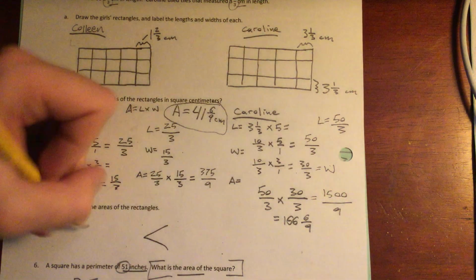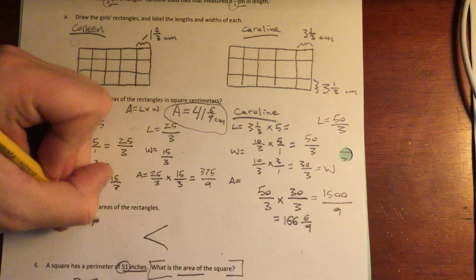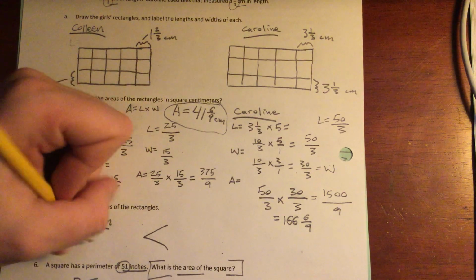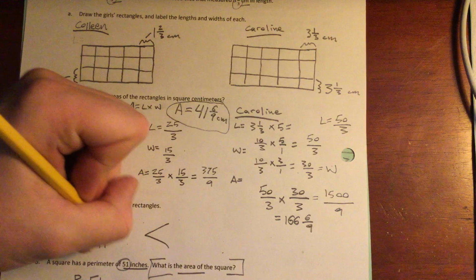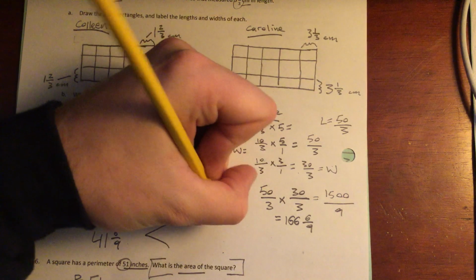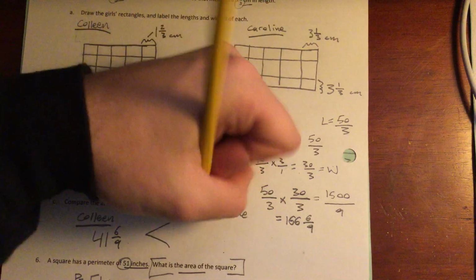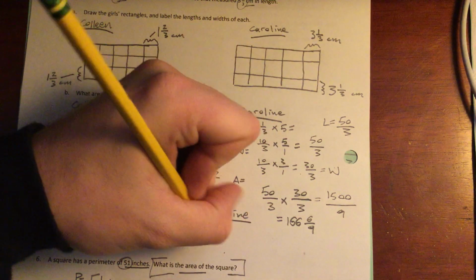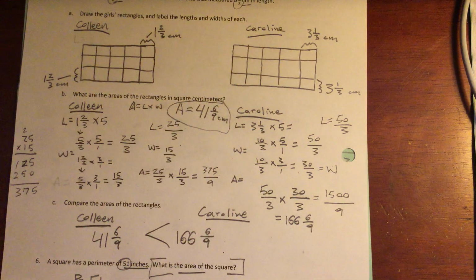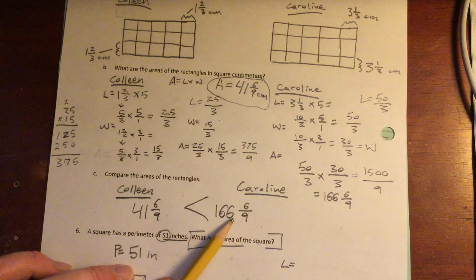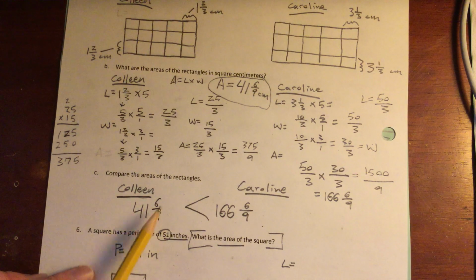Okay, so over here I have Colleen. She has the much smaller area of 41 6/9. Okay, and then over here I have Caroline, and she has a larger area of 166 6/9. Okay, that alligator is going to much prefer to eat Caroline's 166 versus 41 6/9.